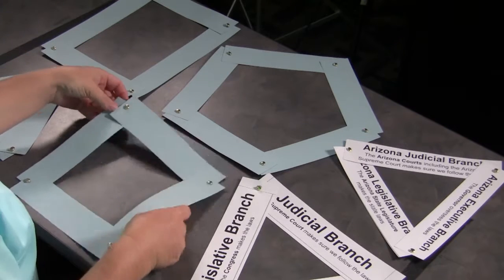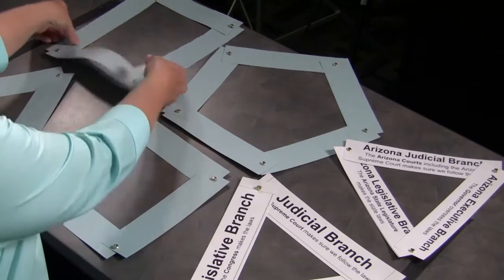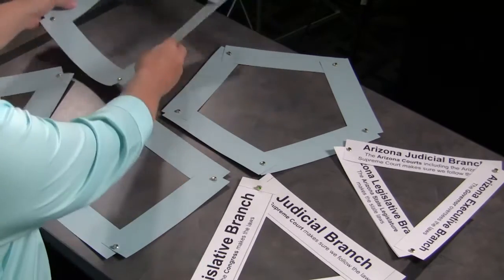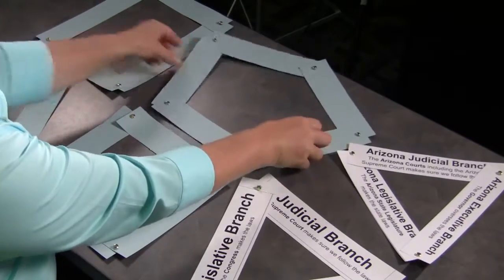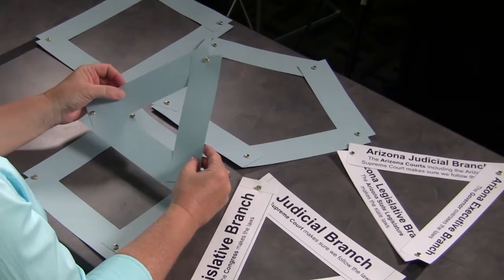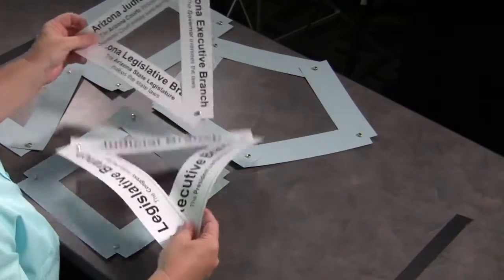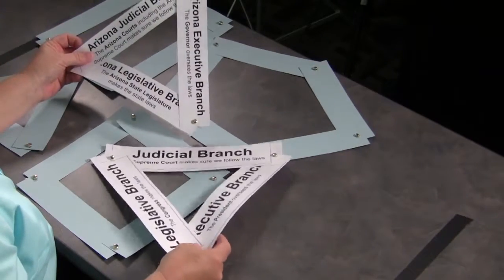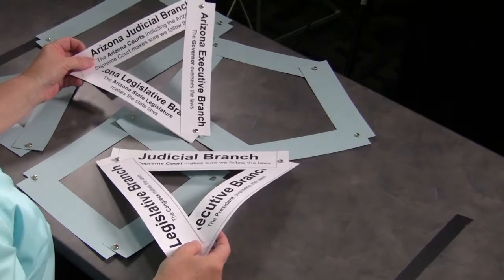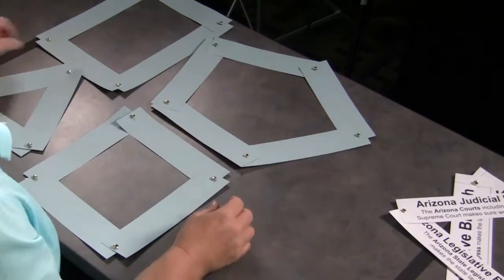The shapes that you'll want to build are a few different random shapes. Here's a square, a rectangle, pentagon, triangle. You can build other shapes if you so choose, but these are for students to manipulate. You'll also want to build two, and these are using the student documents, you'll want to build a sample of both the Arizona government and the federal government triangles so that you have those during the lesson.